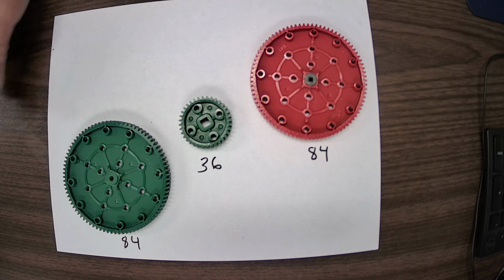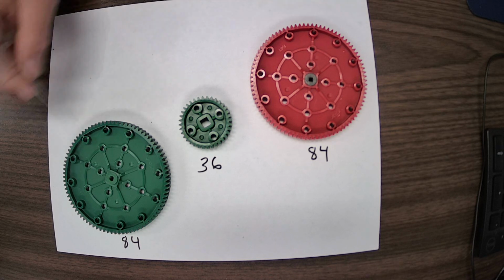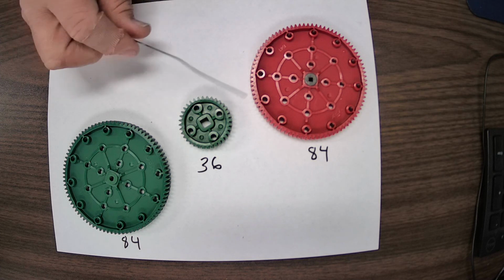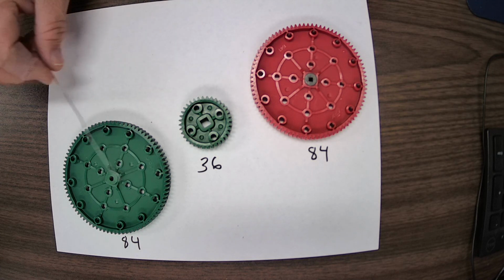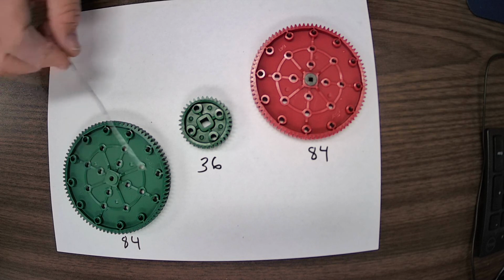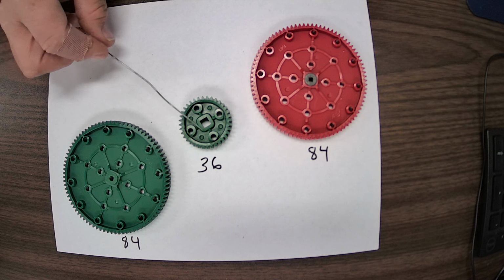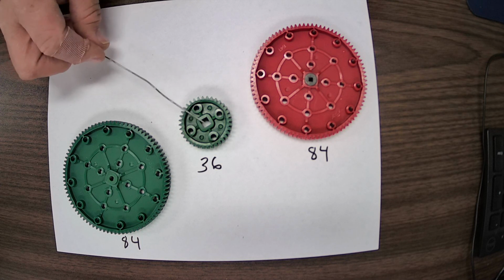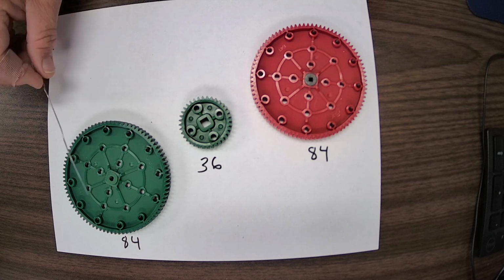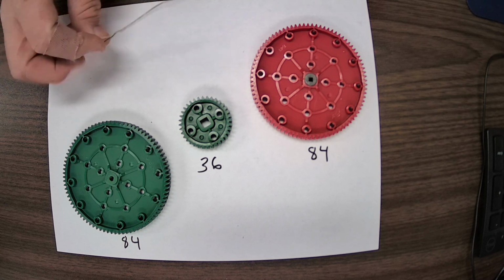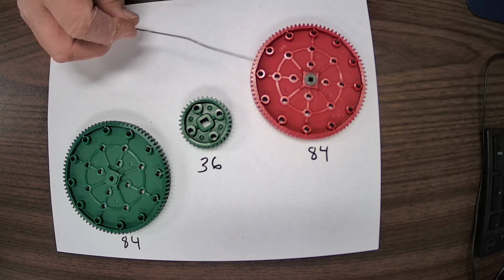We're going to talk about gears and the torque and speed relationship. This is an 84 teeth gear and a 36 teeth gear. You determine the size and the ratio of the gears by the number of teeth they have. So this would be an 84 to 36 ratio. Gear ratio 84 to 84 would be a one ratio, basically the relationship with one another.